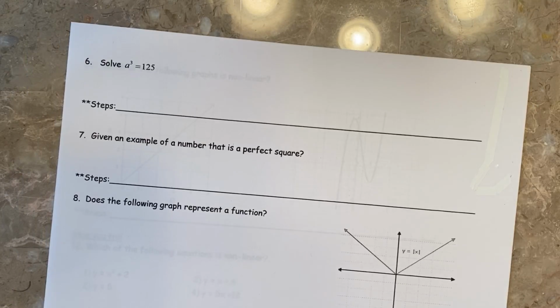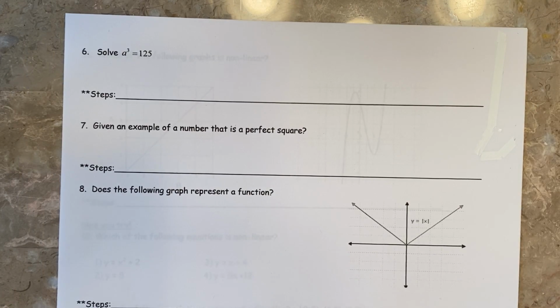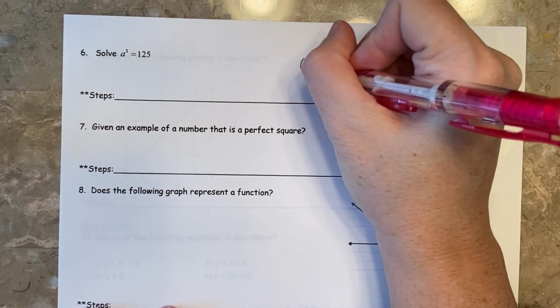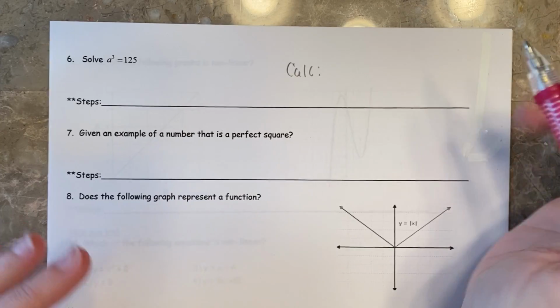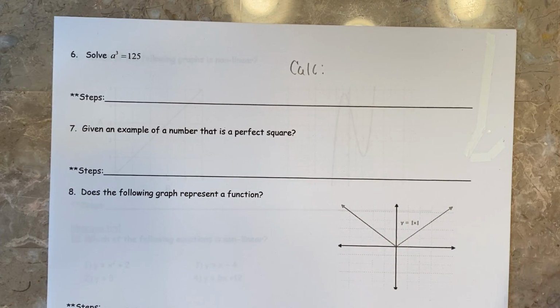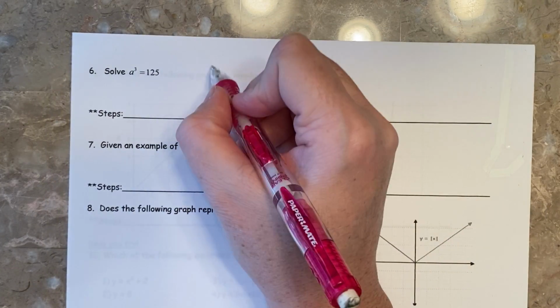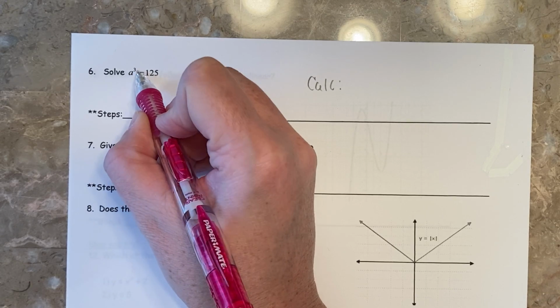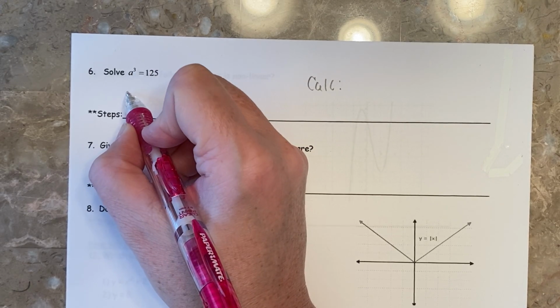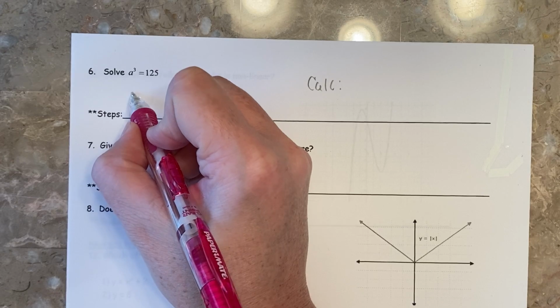All right, next page. So number 6 is the question that I always give to you guys a lot. And I always say they always give this question because they always think kids are going to forget what buttons to press. But you guys know what to do. So you want to take away the 3rd power, and you want to get it down to regular A.